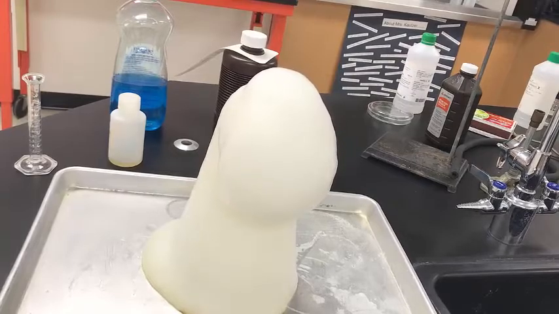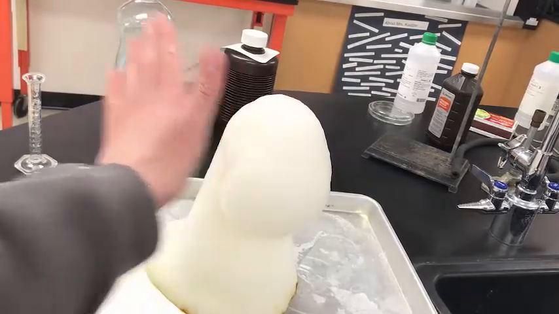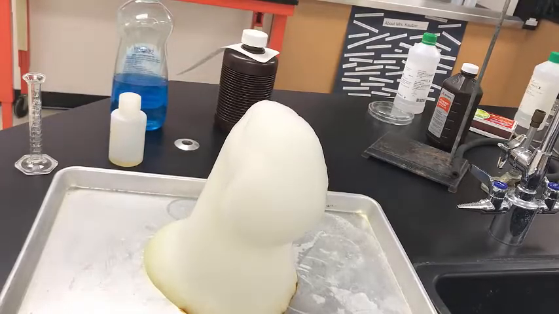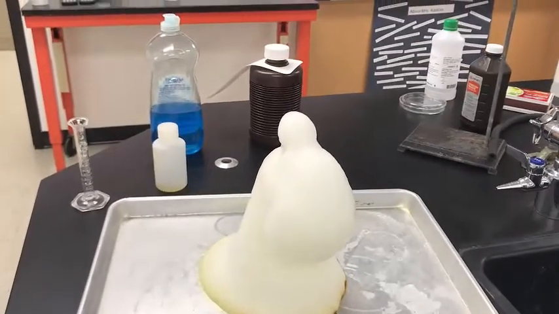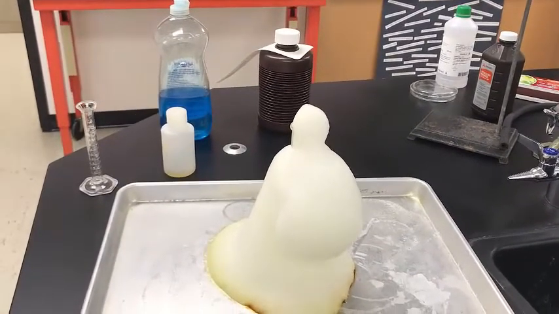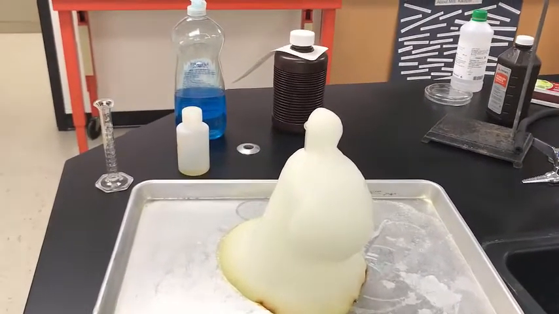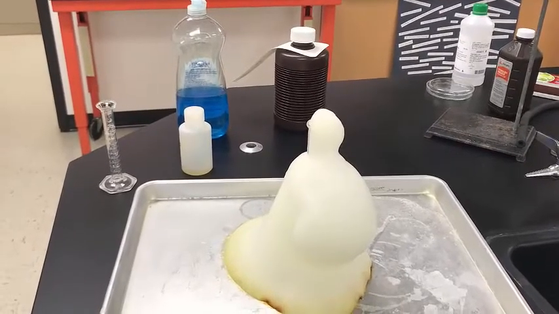Okay, you can see it foaming up. There was quite a bit of color change. There's a whole bunch of heat being given off. The bubbles in that are actually bubbles of oxygen gas because when hydrogen peroxide breaks down, decomposes, it gives off oxygen gas.